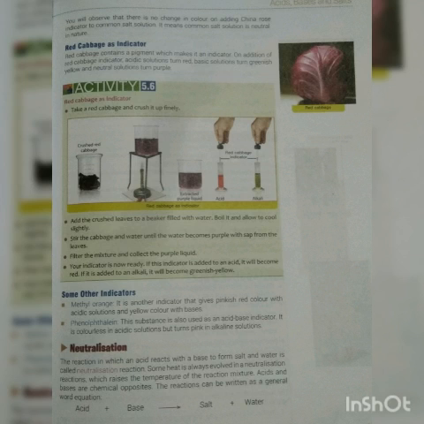Okay, students. And there are some more indicators, like methyl orange. It gives a pinkish red color when it reacts in acidic solution, and it gives a yellow color when it is poured in basic solution. And phenolphthalein, students, is also used as an acid-base indicator. That means in acidic solution it remains colorless, but in alkaline solution it turns pink, students.